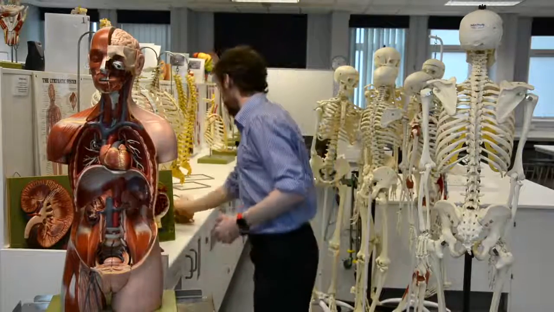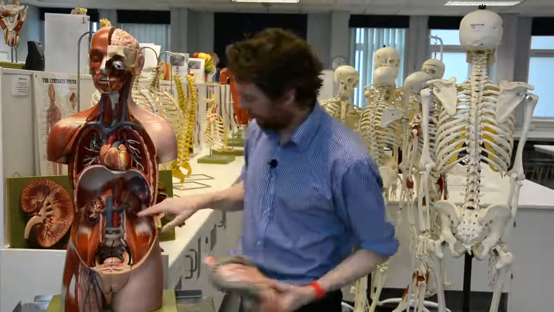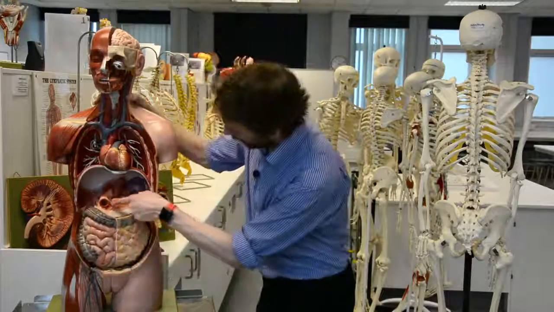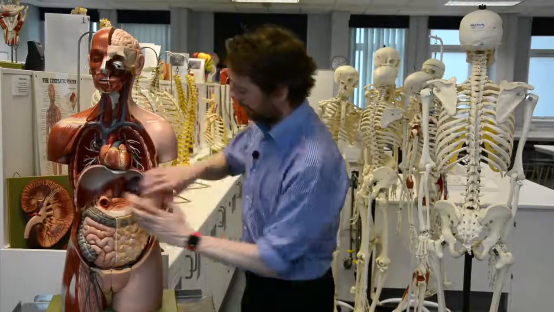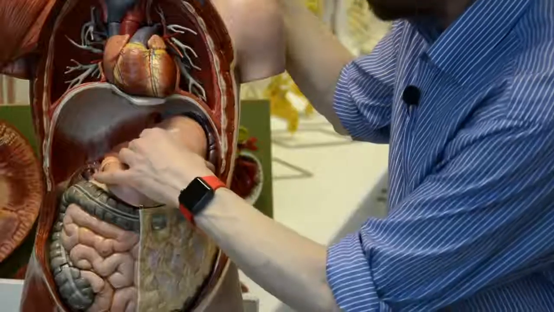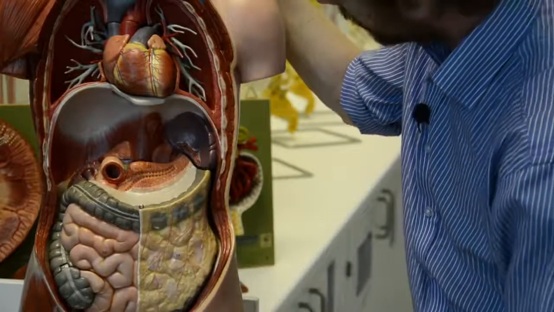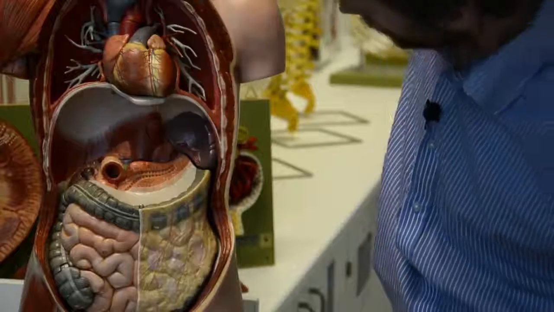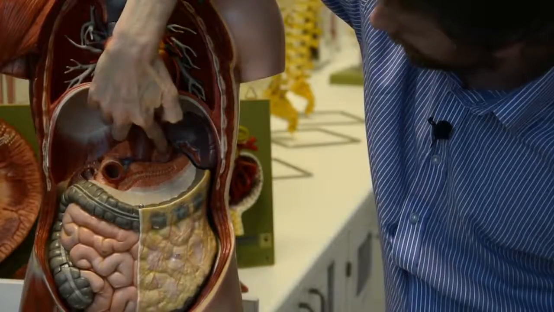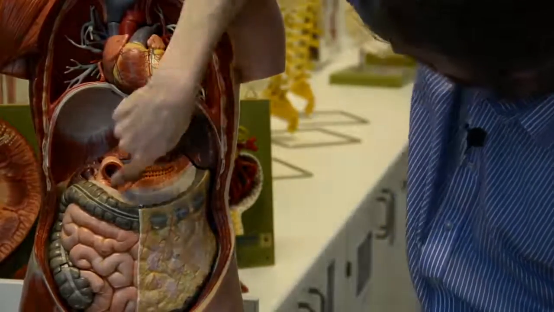I've taken all of this stuff out, but the left kidney, so you can see the pancreas here. The stomach goes on top. If we take the stomach out, you can see there's a little bit of the superior pole of the kidney in here. Here's the adrenal gland. Here's the spleen. Here's the pancreas.